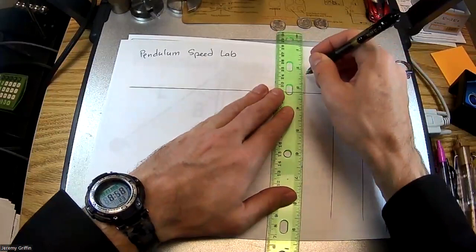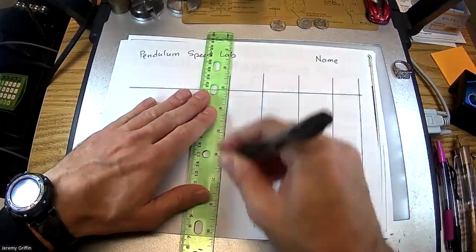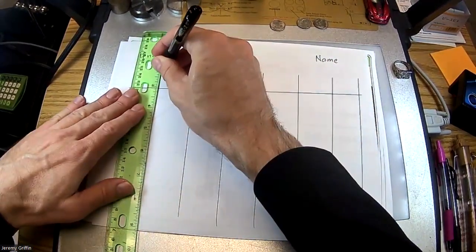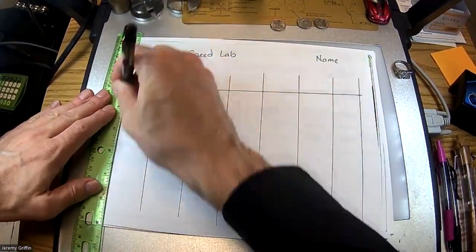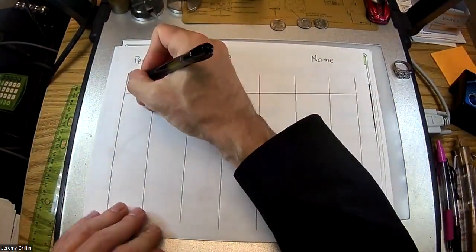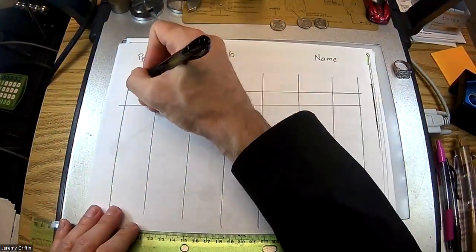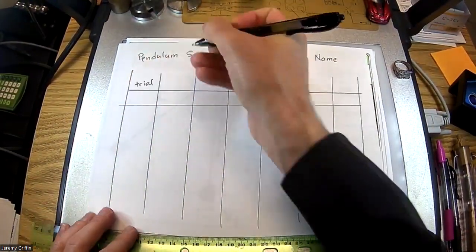Let's see, 2, 3, 4, 5, 6. I think that should be plenty of columns. I've got 7 columns here. Let me make a units row also, so we've got variables and units. So we've got different trials going on.